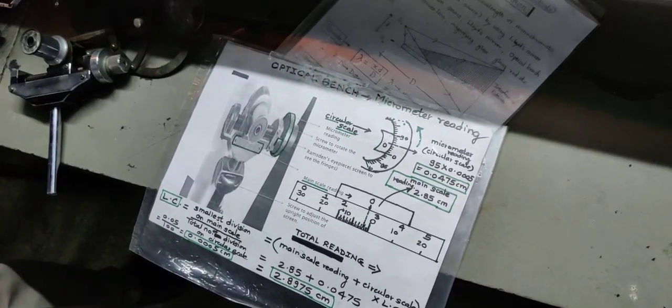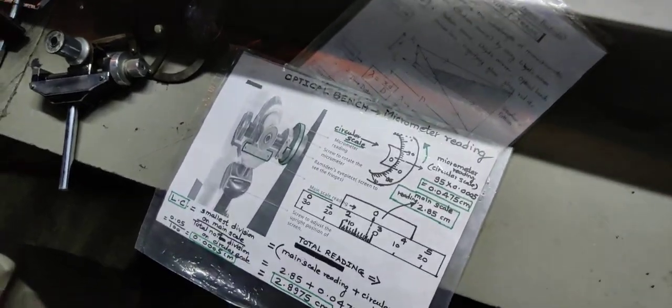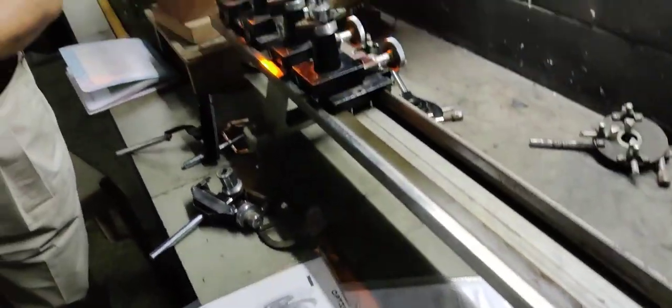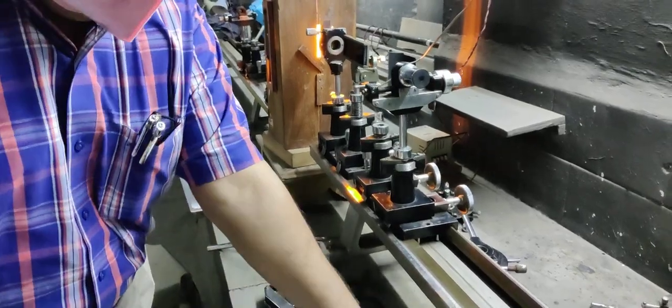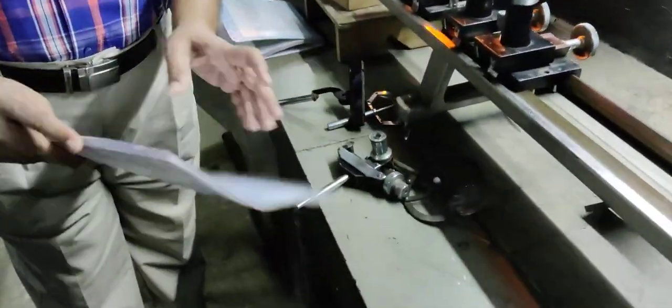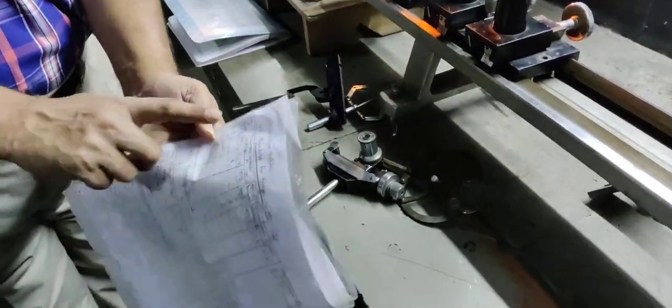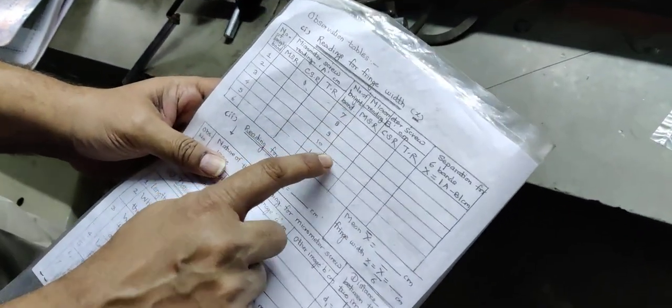So take any fringe on the cross of the cross wire, or on the vertical line of the cross wire, and take the first reading, the first band fringe you are noting the reading for. Then you will go for the second fringe, then the third, where you have to tabulate. Here the least count you will note down. Then here first, second, third, fourth, fifth, sixth, 7, 8, 9, 10, 11 and 12.